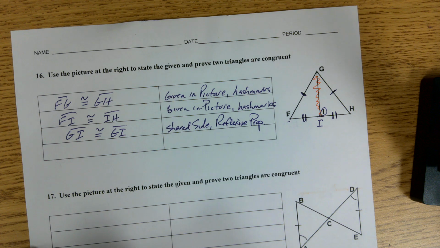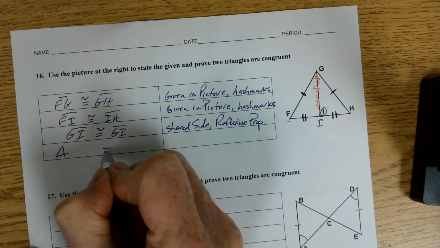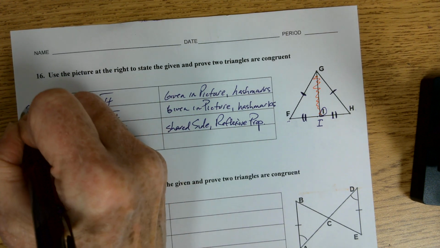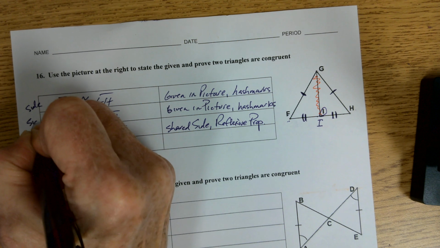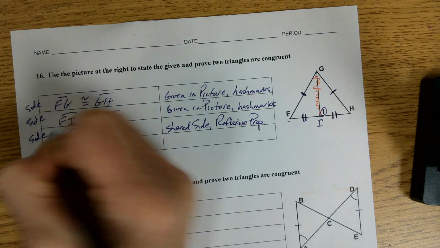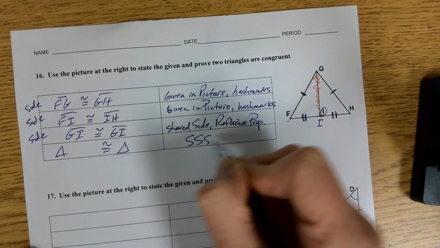Okay, so are the two triangles congruent? Yes. And the reason is I've got 3 pairs of sides. Okay, so the reason is the side, side, side theorem.